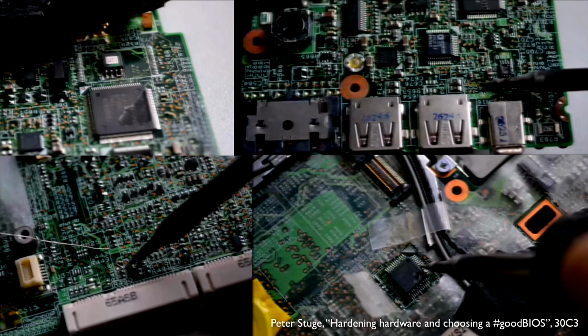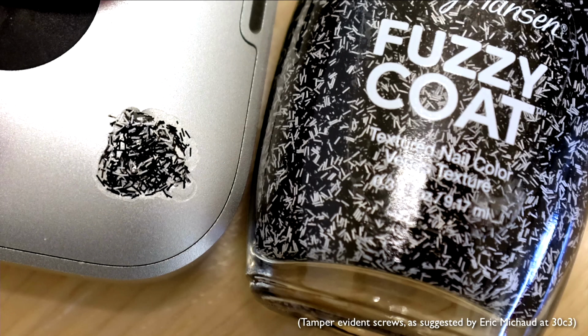You could also go a little more extreme. Last year at 30C3, Peter Stuge suggested hardwiring write protect pins and desoldering programmable controllers. And he went through a bunch of work on how to harden a ThinkPad against external attacks. And if you do go that far, you also should consider using some sort of tamper-evident coverings over the screws to figure out if anyone has opened your machine. This is as suggested by Eric Michaud last year, also at 30C3.